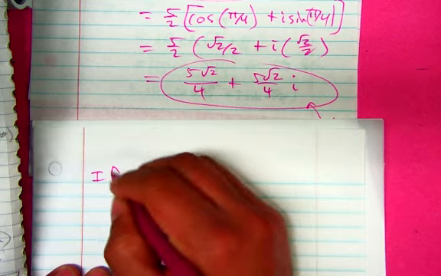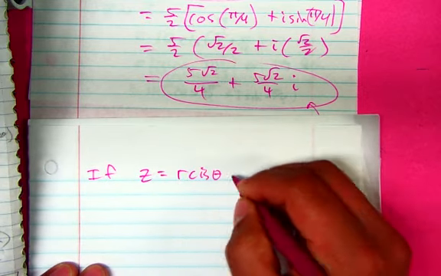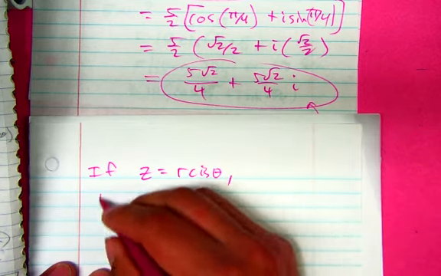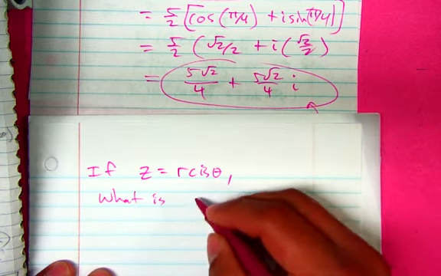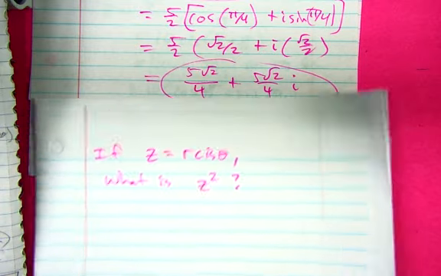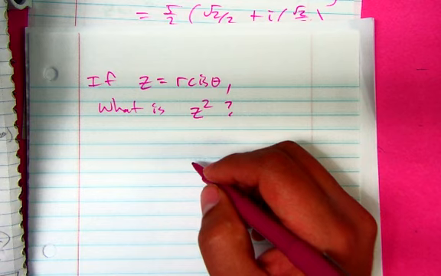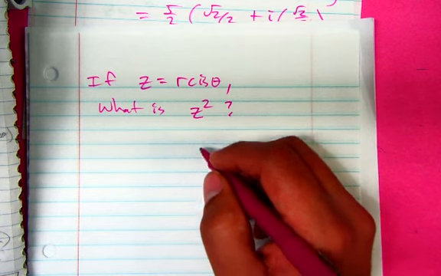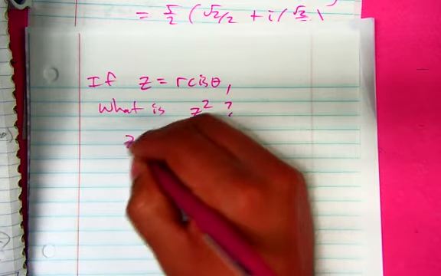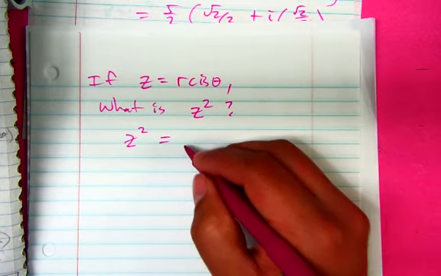If z equals r cis theta, I'm going to ask you to think, because you can figure this out. What is z squared going to be? R cis squared would be r squared cis squared. We're on the right track. No, it's going to be r squared, two cis.